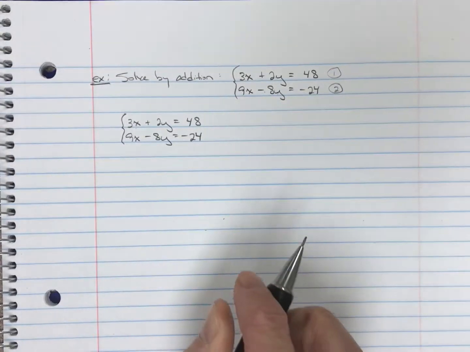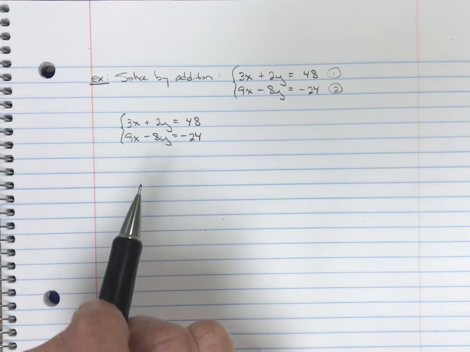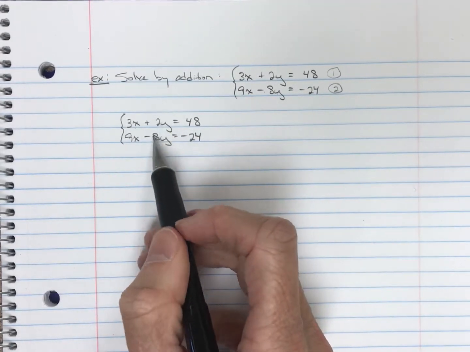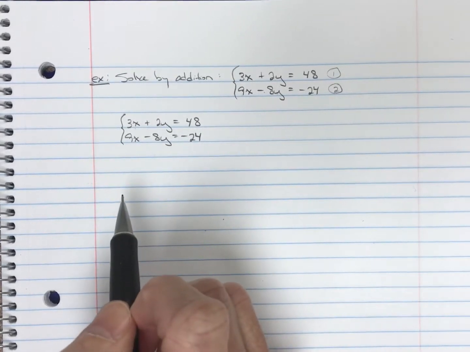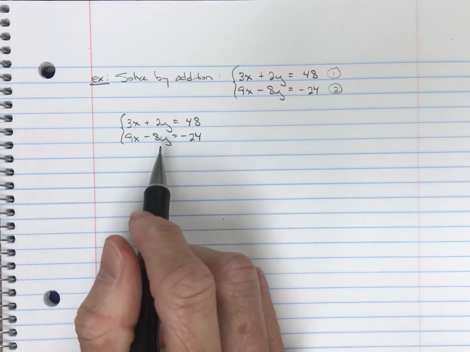Okay, the goal here is to multiply one equation or both equations so that I have opposite x coefficients or y coefficients. Okay, because then I can add and they'll zero out.